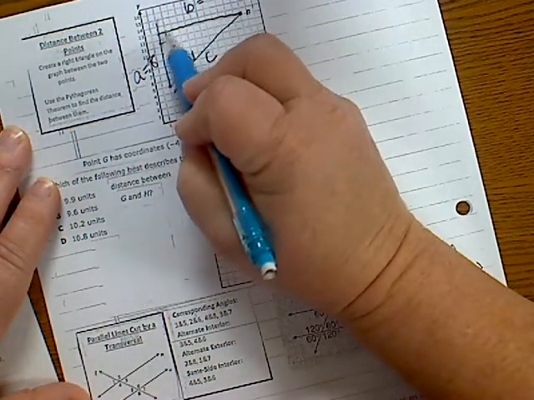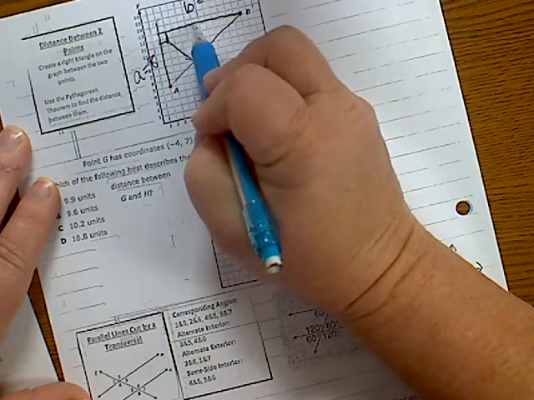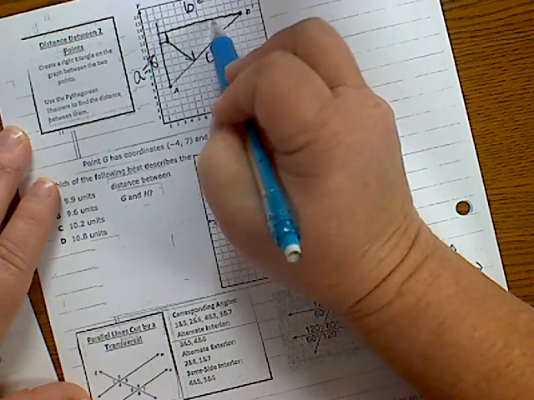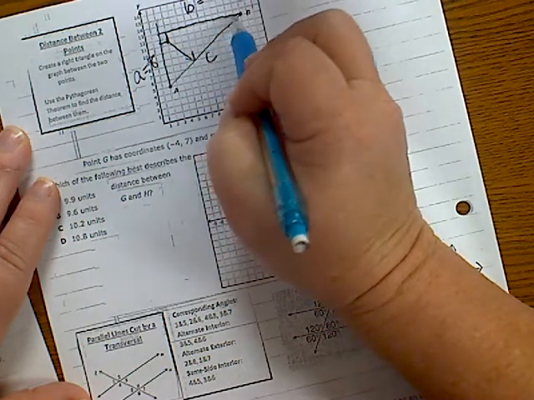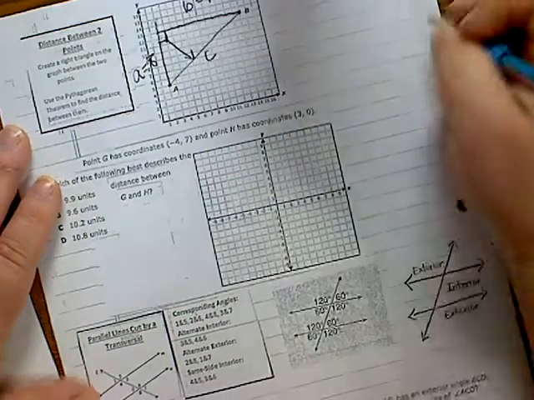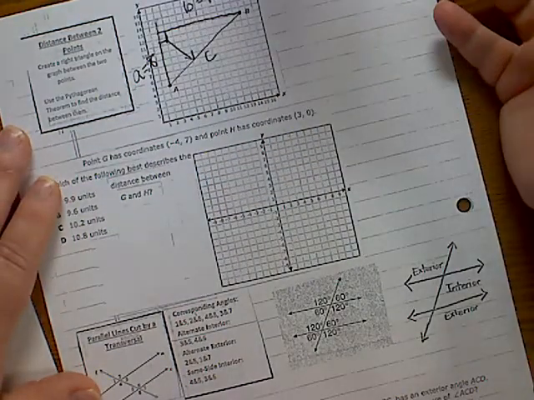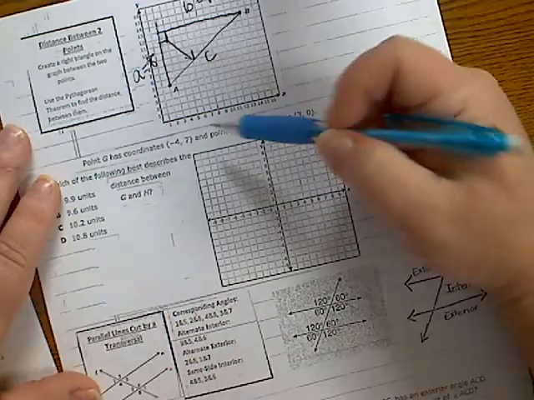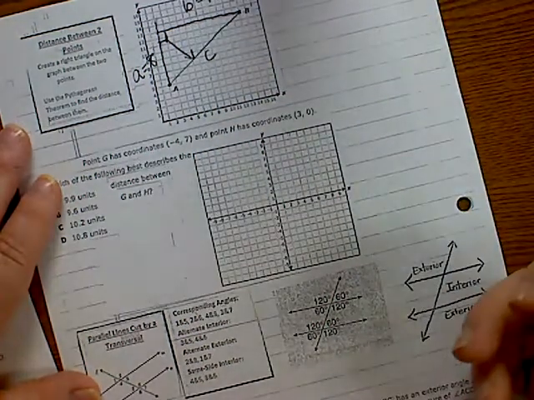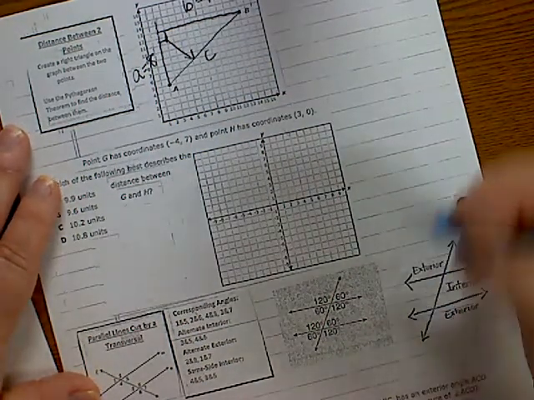Here's B. 1, 2, 3, 4, 5, 6, 7, 8, 9, 10, 11, 12. B is equal to 12. I want to tell you, a lot of you get these wrong. You're counting slopes, so you would give me an answer of 8 over 12 and simplify it. That's not what it is, okay?